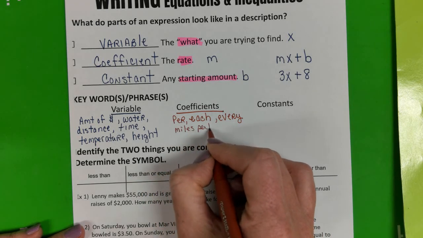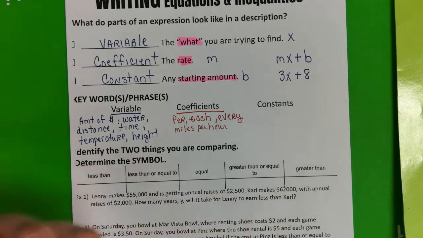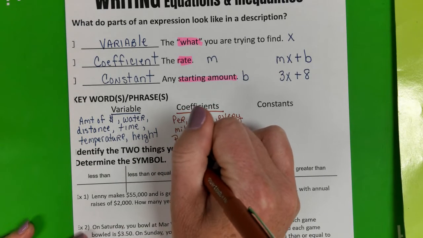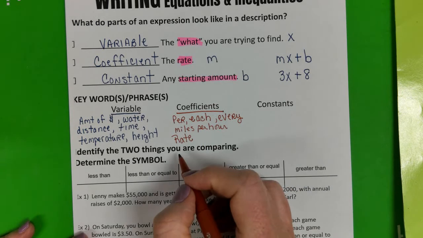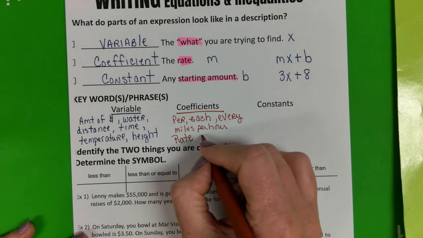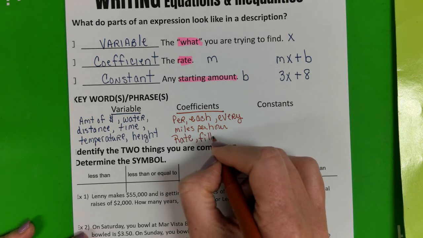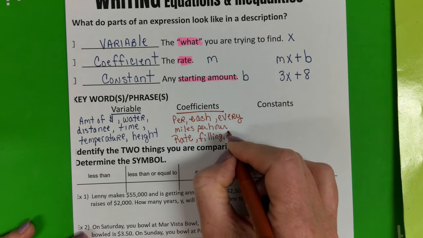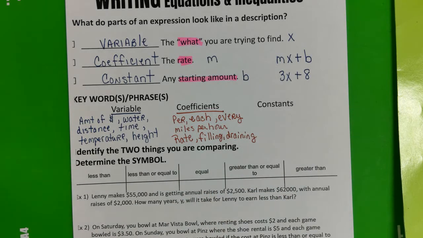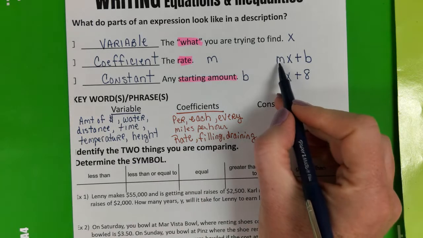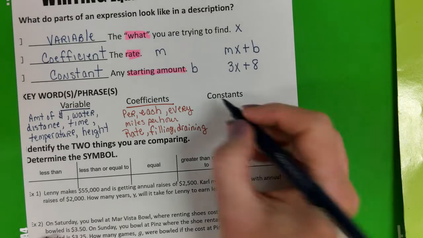It might even use the word rate. It's increasing or decreasing at a rate. Words like filling or draining all help you indicate that it's a rate, and that's what you're supposed to use for your coefficient.